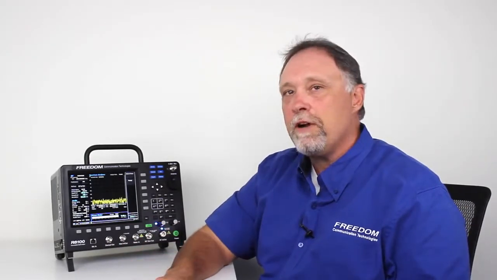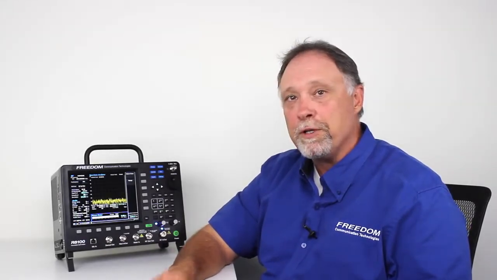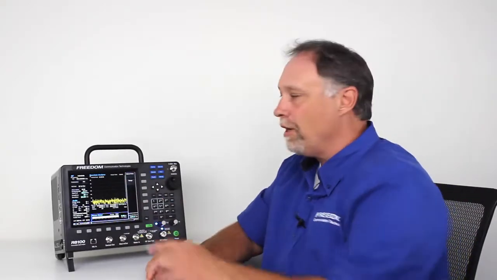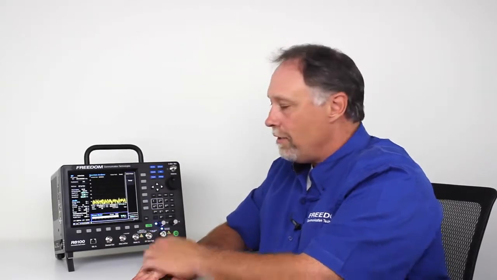The reason we believe our analyzer is very easy to use is we break the entire user interface up into 4 different zones. If you'll notice on our screen, the upper left-hand corner, we have the RF zone. On the right side of the screen, we have the display zone. In the lower left portion of the screen, we have an audio zone, and then in the bottom portion of the screen, we have a meter zone.